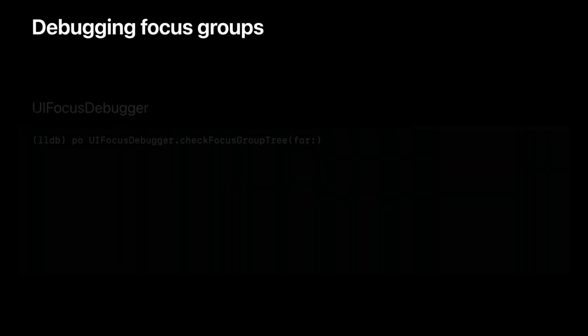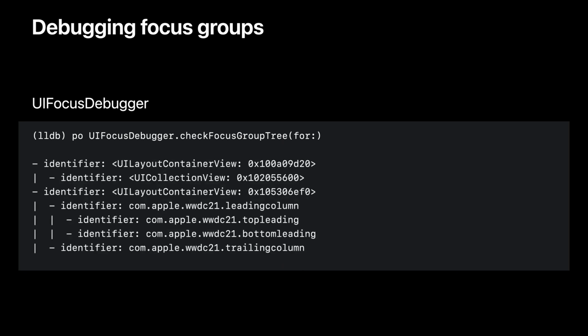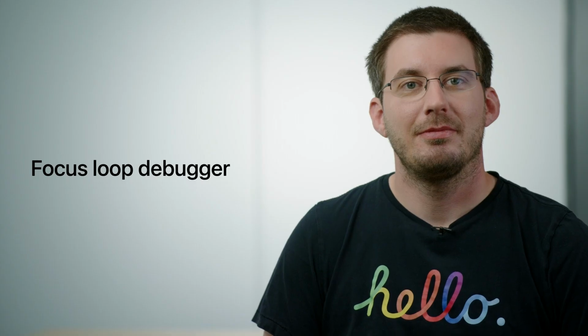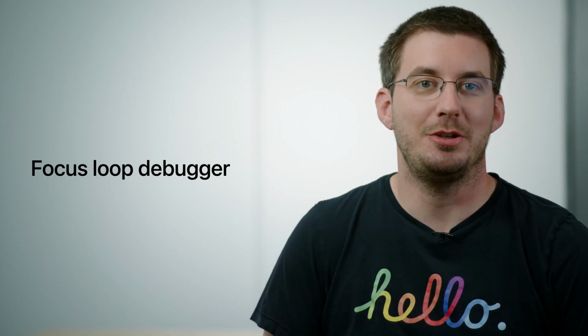When customizing focus groups in your app, UI Focus Debugger is your friend. If you call check focus group tree for environment, it'll print the focus group structure starting at the passed-in environment. You can even pass in the focus system itself to see all current groups. Now, this textual structure is helpful, but there's one more debugging tool.